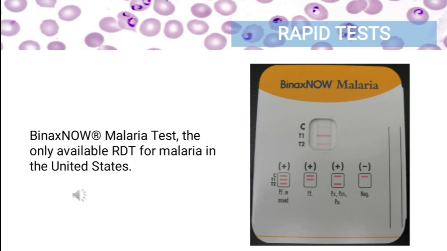Currently, the only available RDT for malaria in the United States is the Binax Now malaria test. The Binax assay contains both the HRP2 for Plasmodium falciparum and aldolase, which is a pan-malarial antigen. It cannot separate non-falciparum species. The Binax assay should always be accompanied by thick and thin film microscopy.